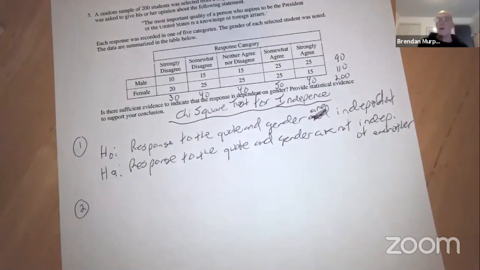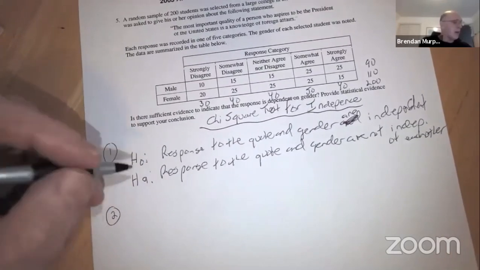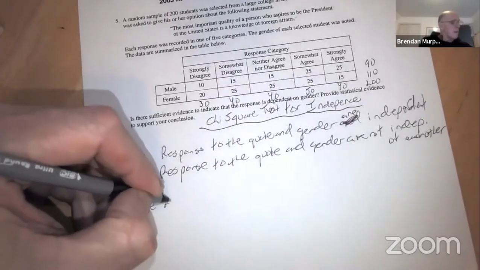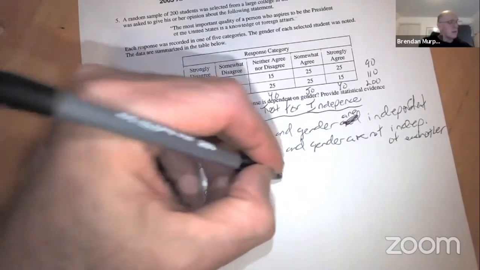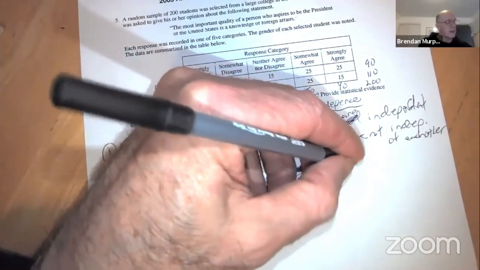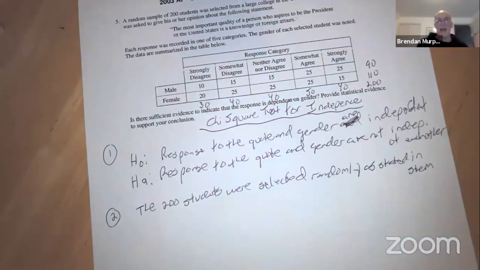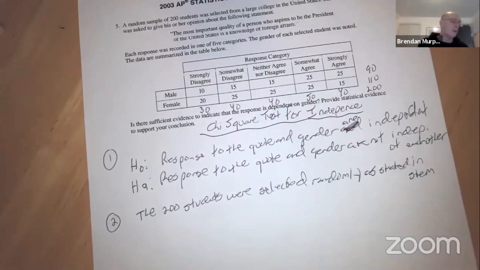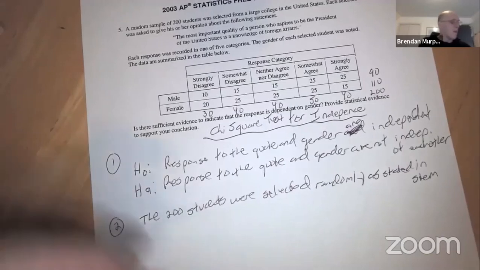My next step is I want to check conditions and assumptions. So what do we have? Just the three things, right, for chi-squared. So the 200 students were selected randomly, as stated in the problem. Again, that has to be there pretty much in every problem, or we really can't even proceed with the problem. So it's always good to rewrite that though.